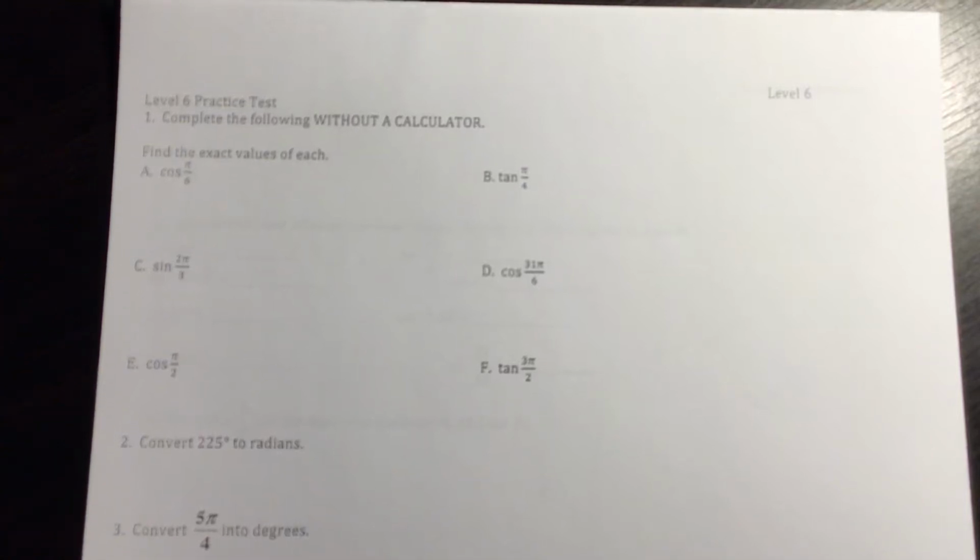Here we are getting ready to take our Unit 6 test. So this is the practice test prior to taking the test tomorrow. Number 1 says to complete the following without a calculator, and we're finding the exact values. That means we're not allowed to have decimals. And that's one of the reasons why for this test I'm saying no decimals, no calculators, because I really want you to use your unit circle as your reference.